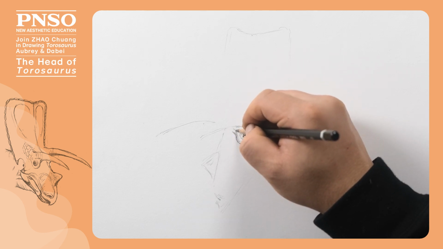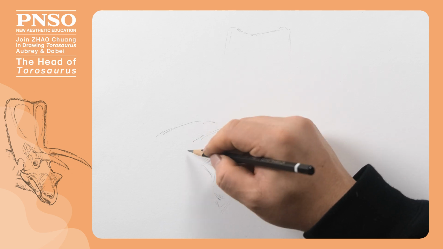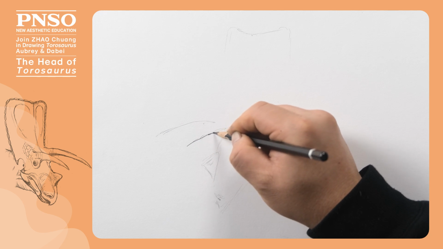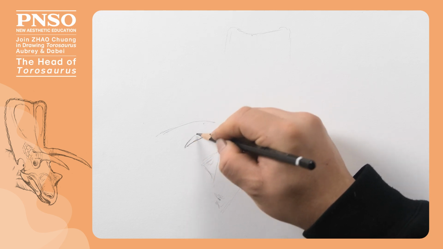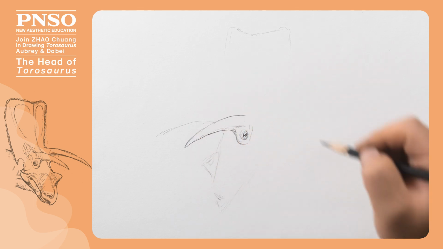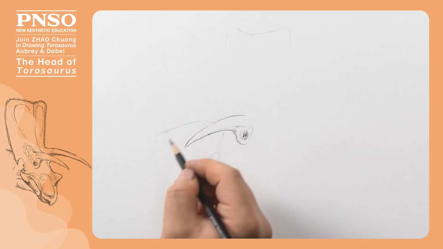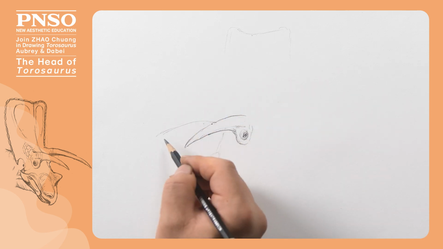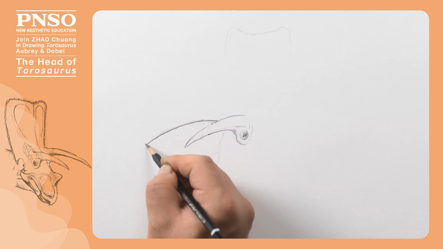Extending forward from the eye sockets were its brow horns. Its brow horns grew downward, and the length was generally shorter than that of Triceratops. This is the brow horn on the other side.